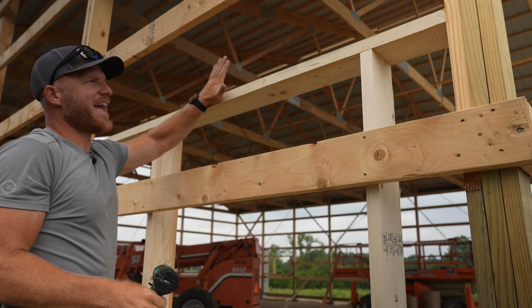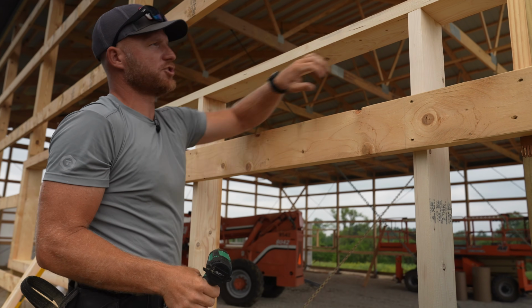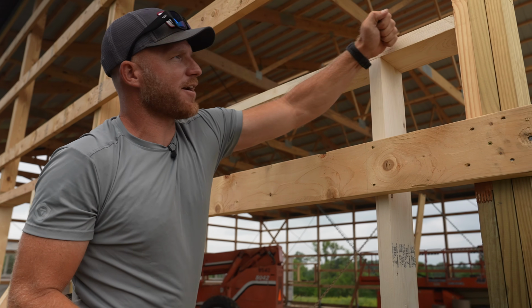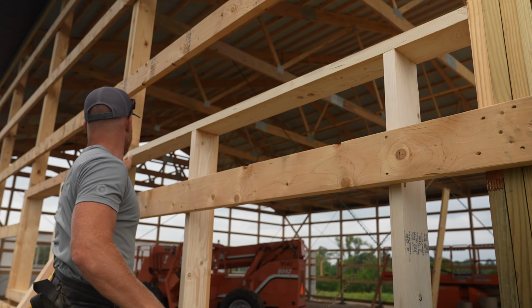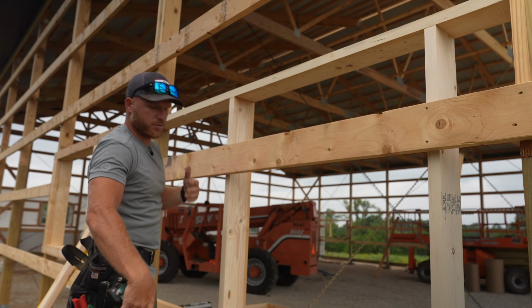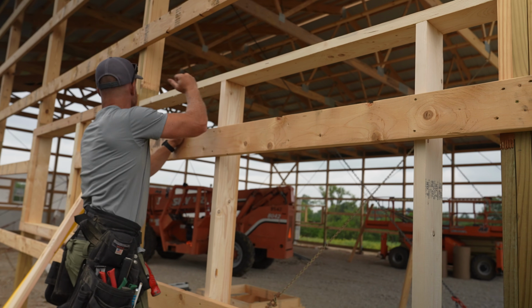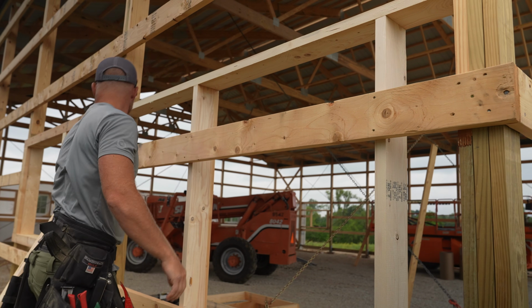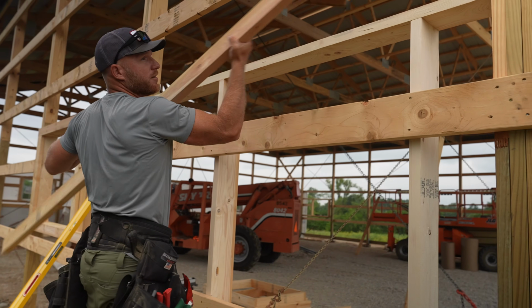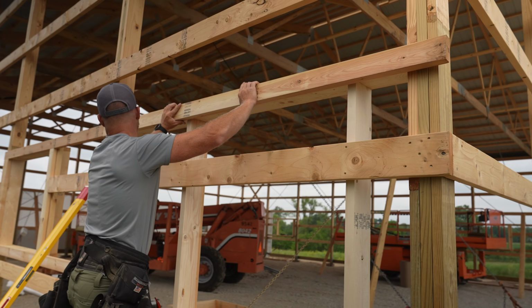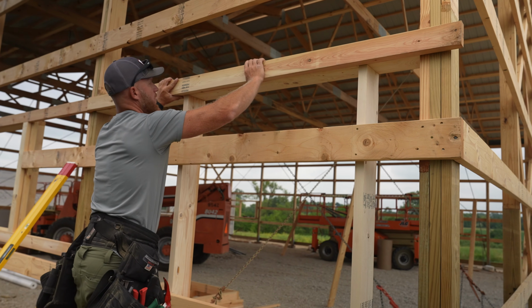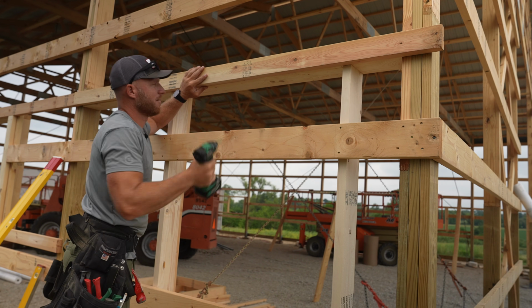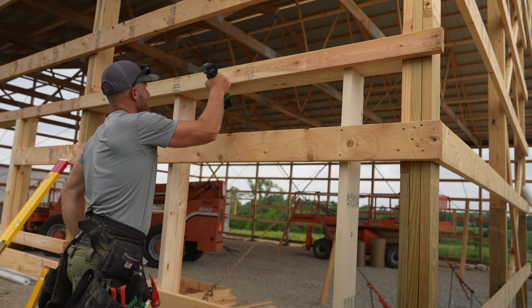All right, so now that the header is installed and fastened to our jambs, it's not great over here on the end, or it's not good over here on the end because it needs to get pulled back and straightened. Right now, I was mainly wanting this to be flush. So now what we're gonna do is we're just gonna take our header and I'm gonna start screwing it to the top here.